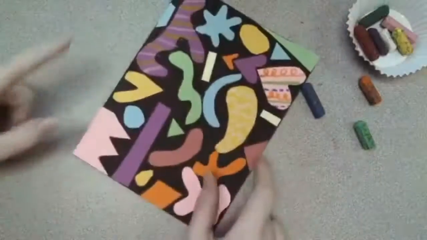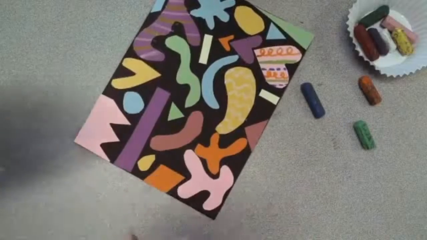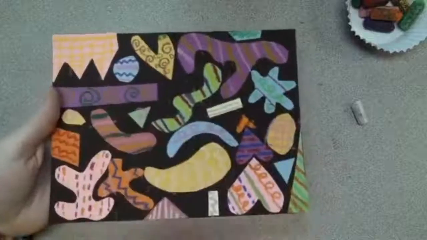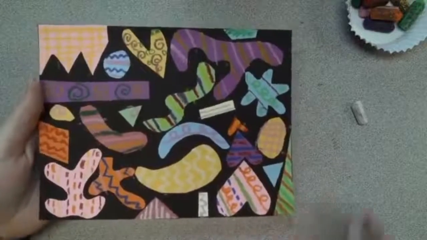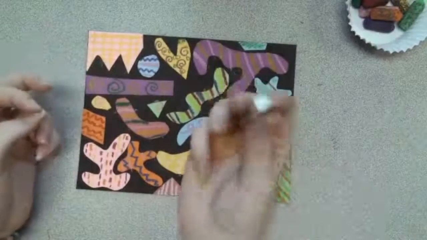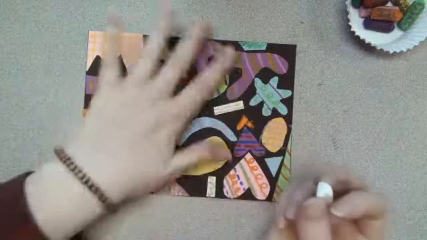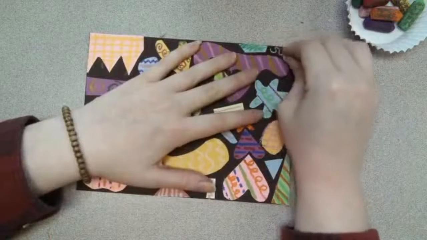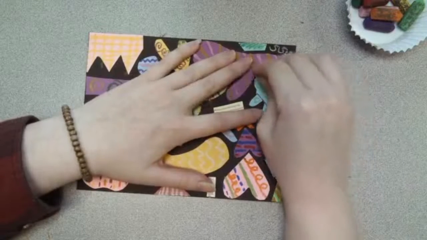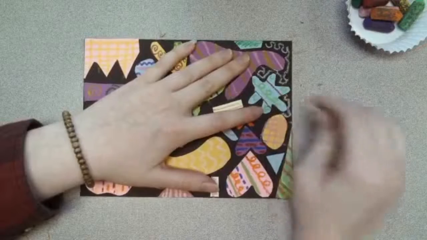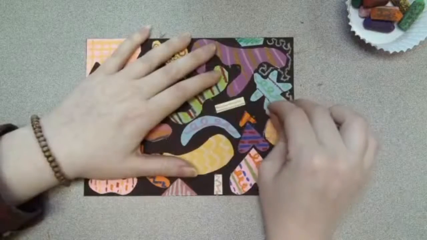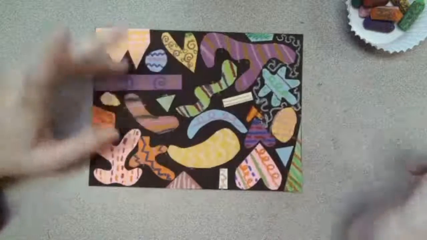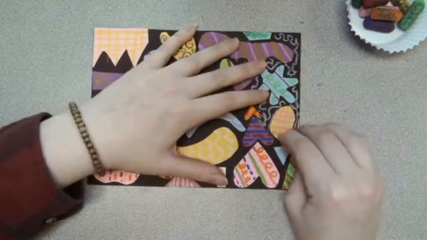All right, so I'm going to go ahead and start adding pattern to all of my shapes, and then I'll come back and show you the very last step. All right, so I have finished adding pattern to all of my shapes, and after you're done doing that, we're going to take a white. Okay, so we've used all of our color. Now we're just going to take a white, and we are going to be doing some squiggly lines all in the black background. Okay, so I'm going all the way around my shapes, and I'm just doing these squiggly kind of lines all the way in the background.